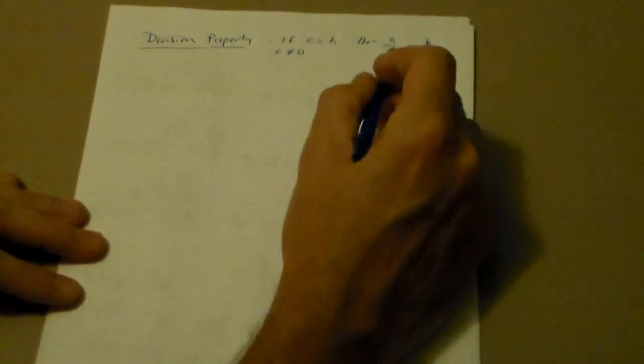The division property. So if A equals B, then A divided by C equals B divided by C. You start off with two things that are equal. You divide both sides by the same thing. What you get is still equal. This will hold as long as C isn't 0, because you can't divide by 0 in mathematics.